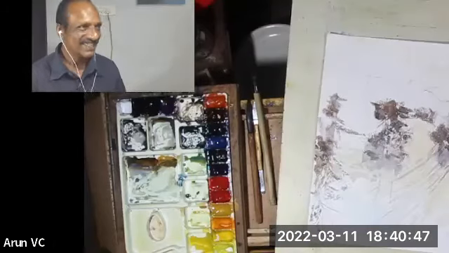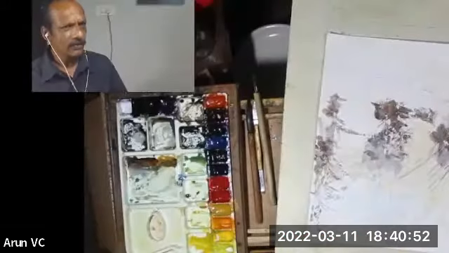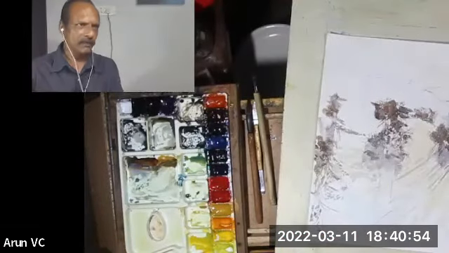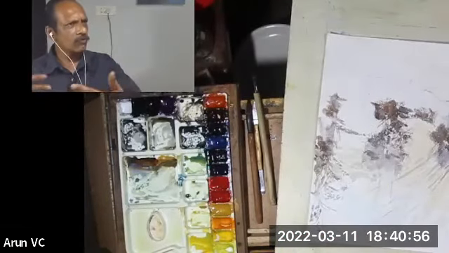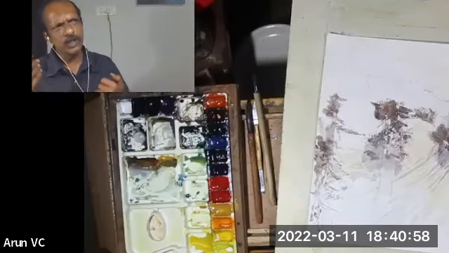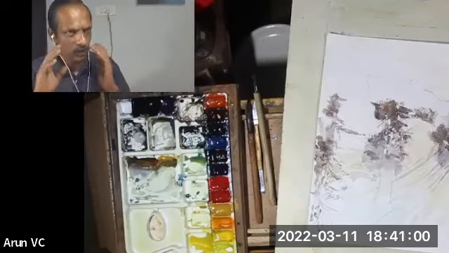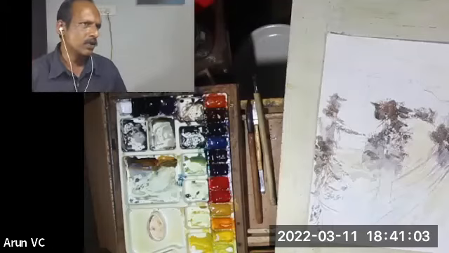Basically, using multiple values within the same canvas. Of course, that is how we see. We see a whole lot of values actually, but normally we tend to ignore it. But when we draw it, we have to take that into account.